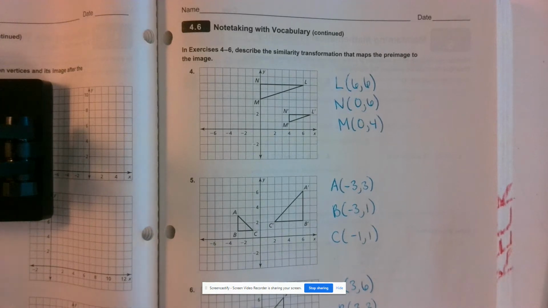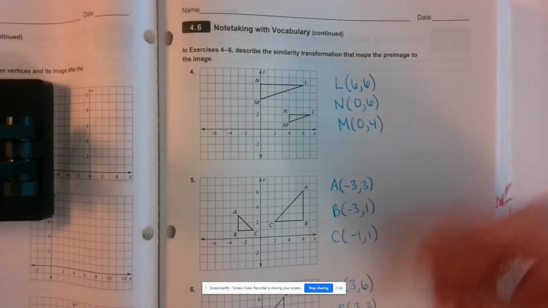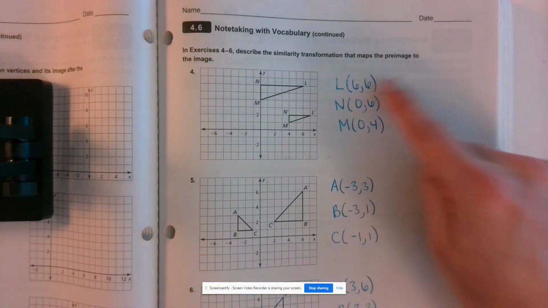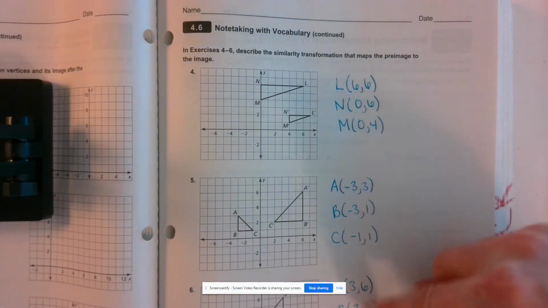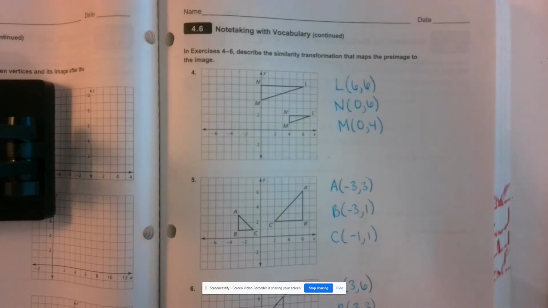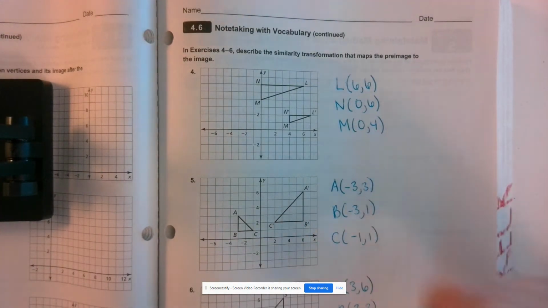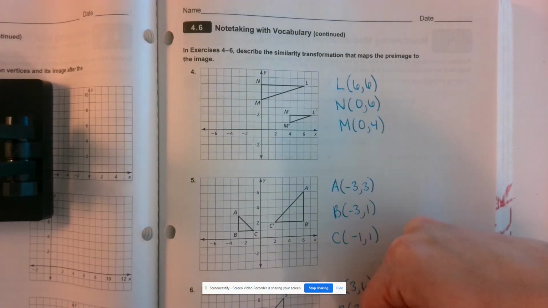So what I'm going to do first is figure out what kind of dilation has to happen to get them to be the same size. In each of these three problems, I started by taking my pre-image and listing the x and y coordinates, because to perform a dilation we know we're going to be multiplying those x and y coordinates by the scale factor. I first need to figure out what that scale factor is going to be.